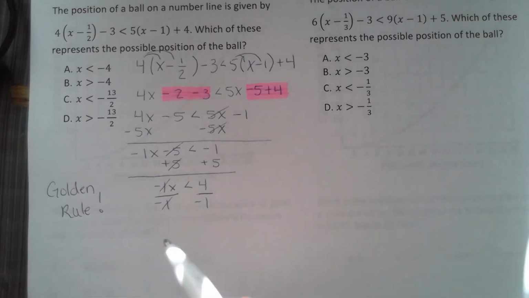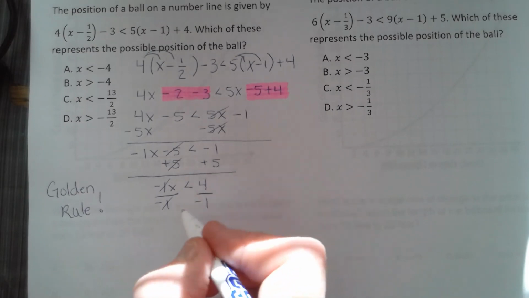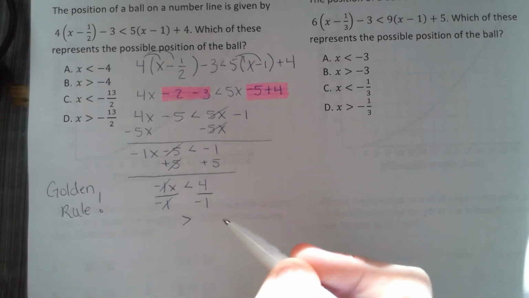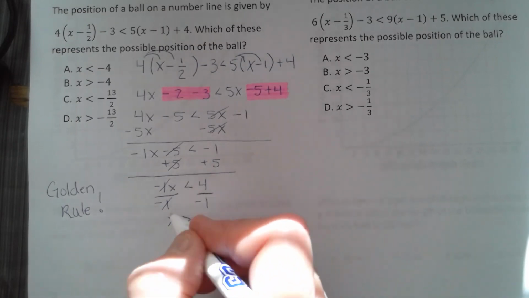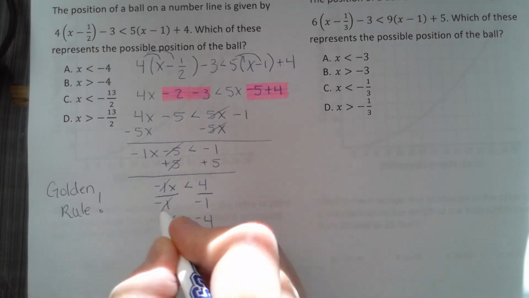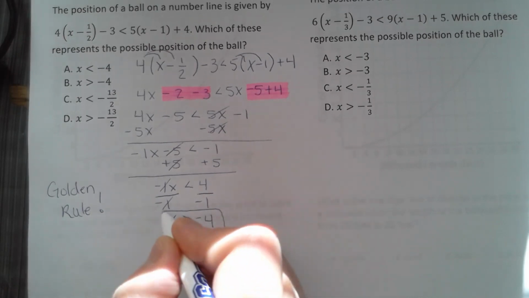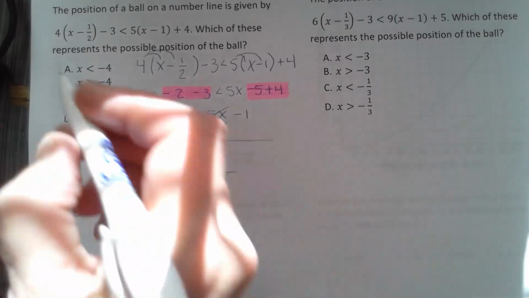If you need to pause to listen to this again, I want you to write that right here. So when we divide both sides by a negative number, the inequality symbol switches direction, and I believe that's what we missed when we worked out this problem. Bring down your x, and 4 divided by -1 is -4. So x is greater than -4.